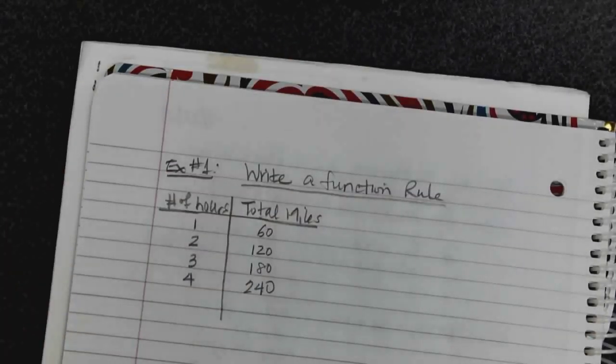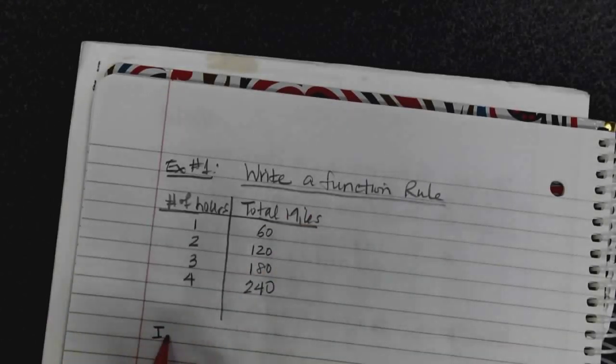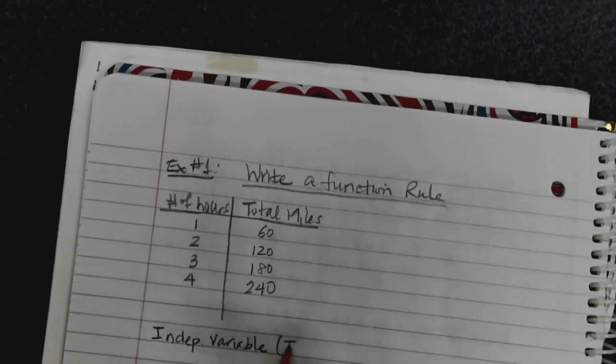Now, in this situation, when I look at this, my independent variable, is it okay if I said IV for independent variable? Independent variable is what? Is it 1, 2, 3, 4? It's not? What's my independent variable?